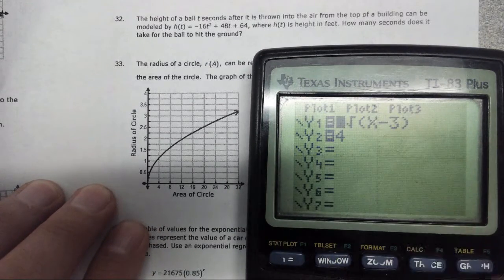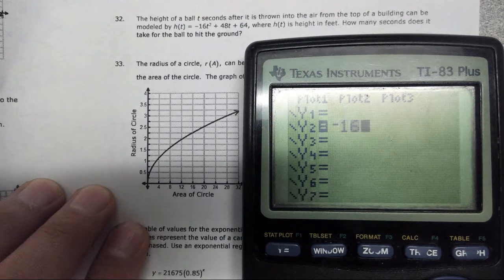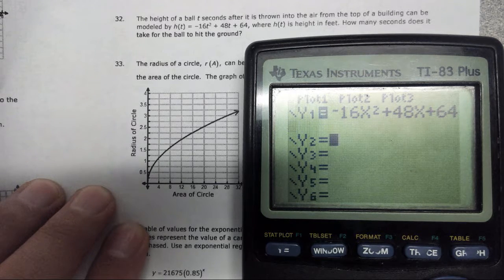We go to y equals negative 16x squared plus 48x plus 64. And in y2, for it to hit the ground, the height has to be 0. So I'm just going to put 0.